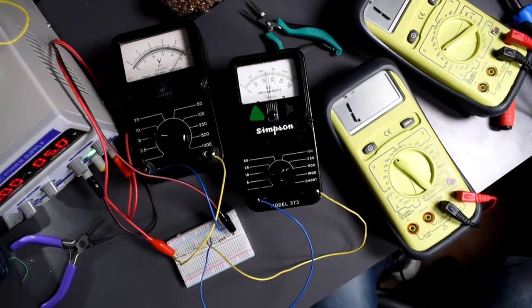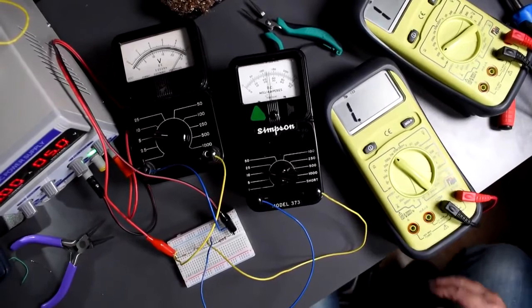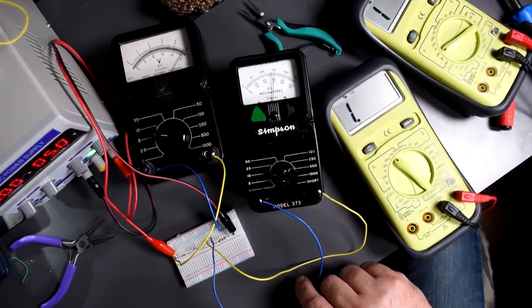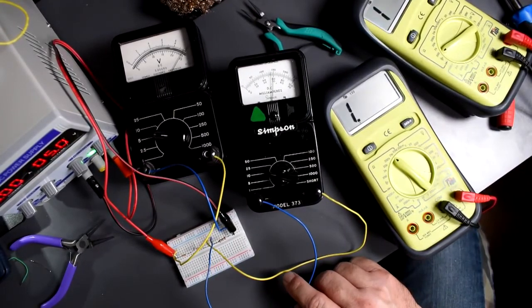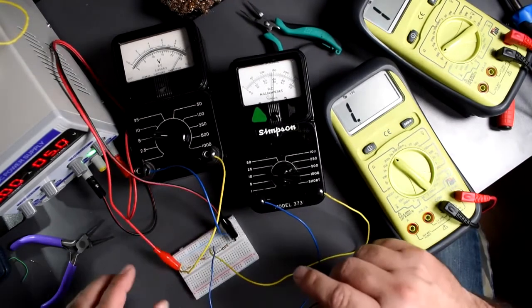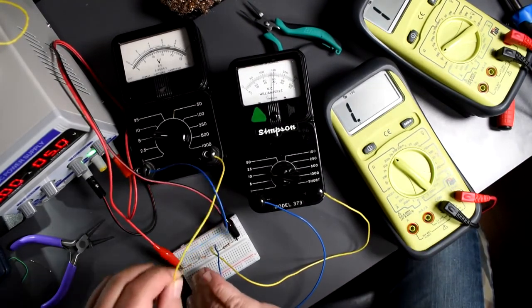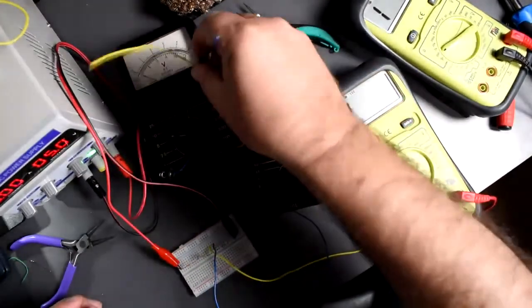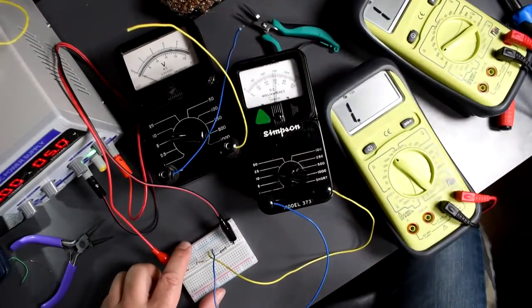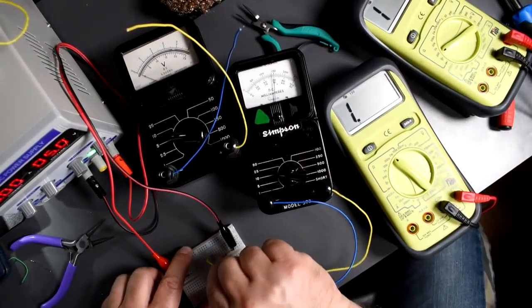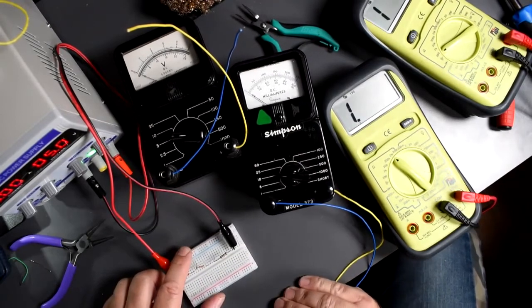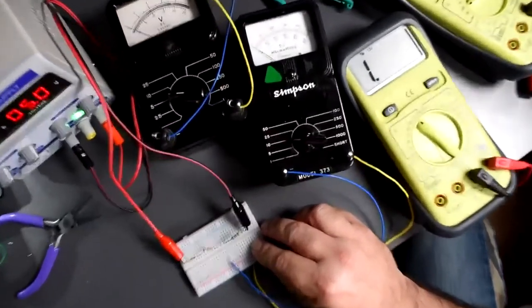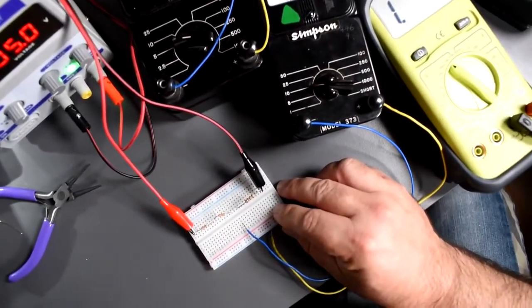Okay? And then I have a couple of meters. So let's just disconnect the voltmeter here from this whole circuit, here and here. This is an old voltmeter. Okay, now let's disconnect the amp meter here. What do we have? We have 3 resistors connected in series for testing purposes.